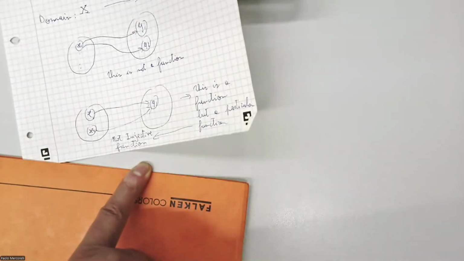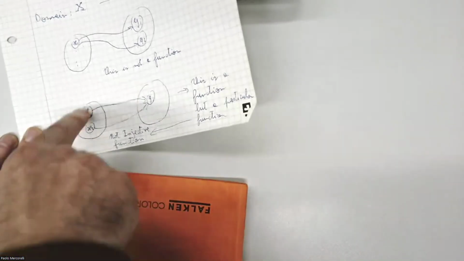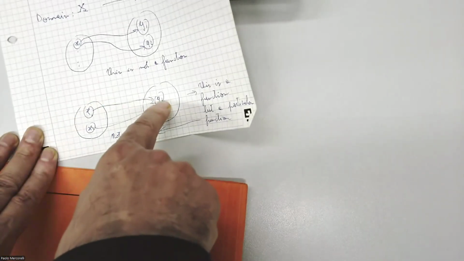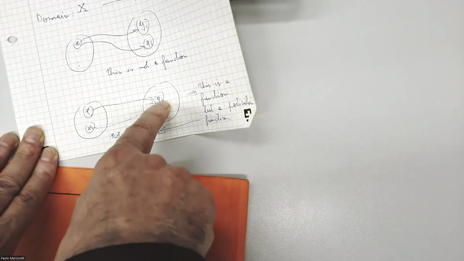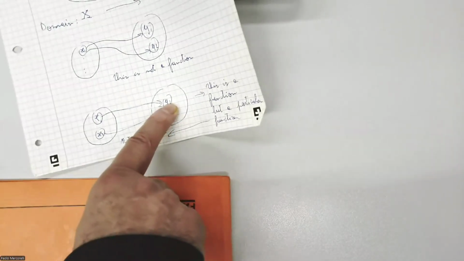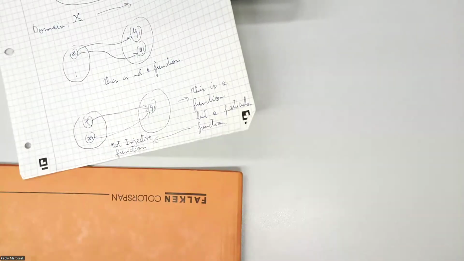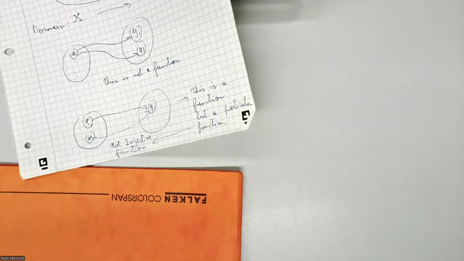Not injective, because we have two different elements but just one corresponding. It's a particular function. Isn't it a problem? No. At least it's not a problem. I mean, we can work with this. Of course, we have some limitation. Clear?